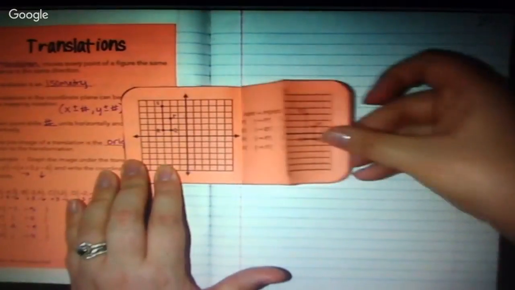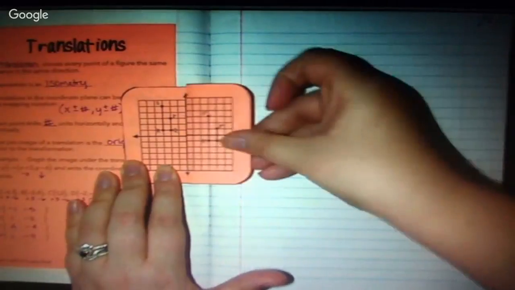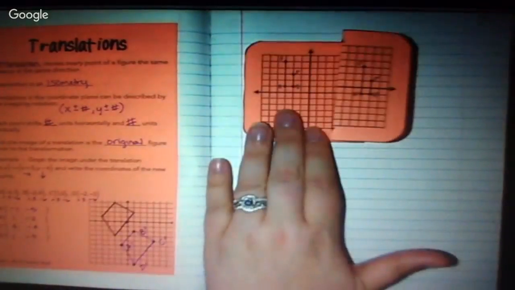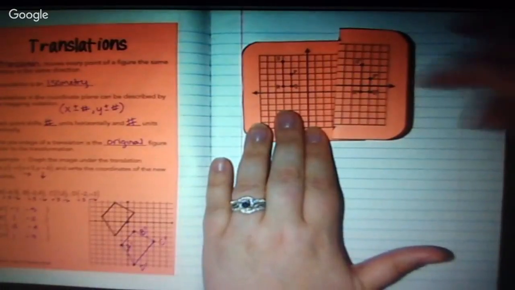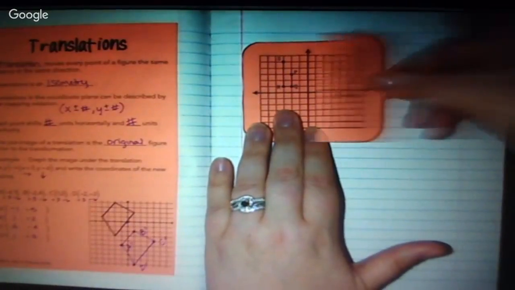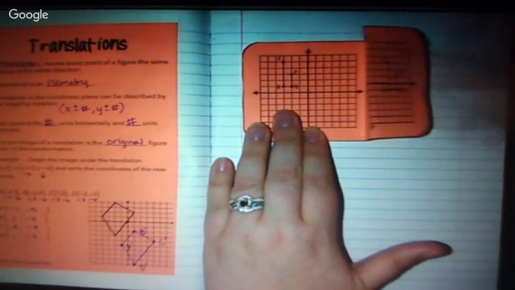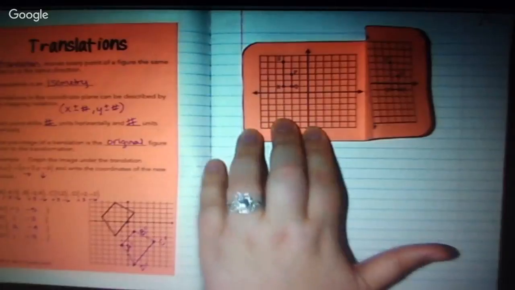Whoa. So look what it's going to do. It's going to slide, slide, slide. So when you glue this in on page 25, please make sure you only glue in the base so you still get the slide motion here. Okay. So you will always remember what a translation is. It's a slide. Where are we going to put it at? Slide to the right.